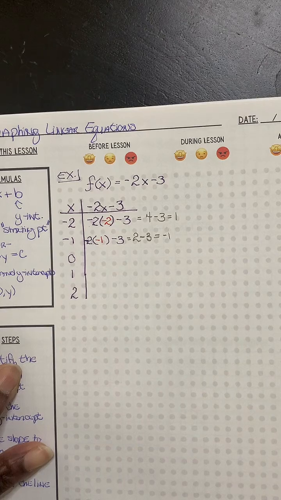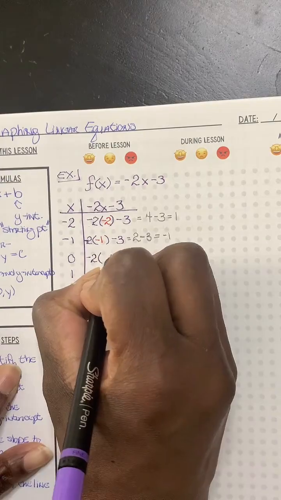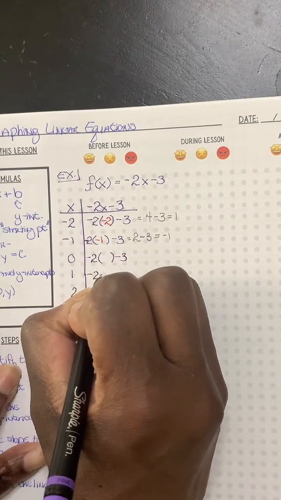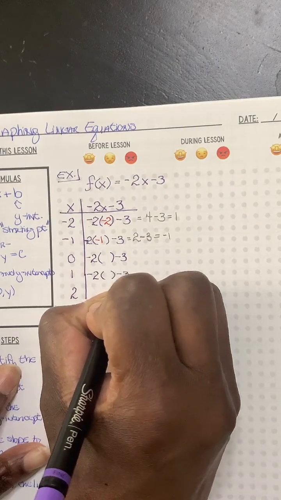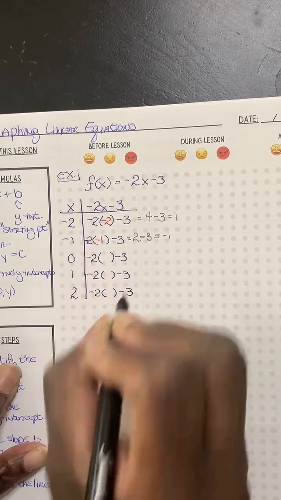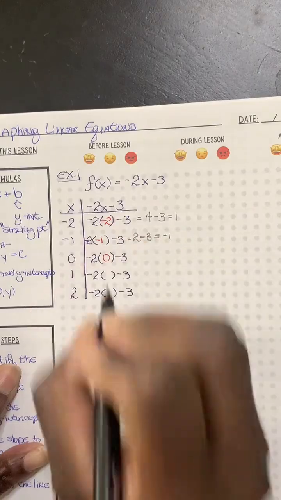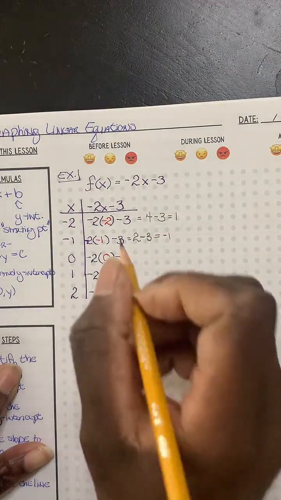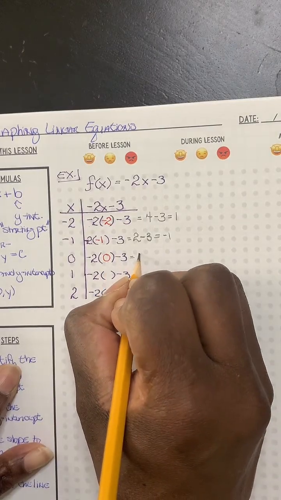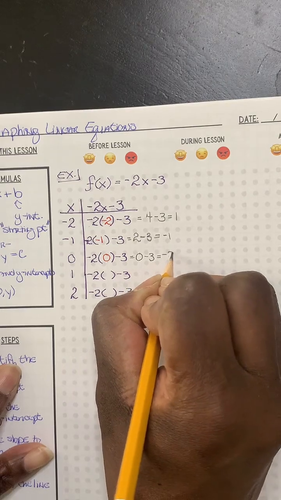Same thing for 0. So we kind of did this a little bit yesterday for those that were here. I'm just going to start it off on all of those. Okay, so we plug our 0 in. So here, negative 2 times 0 gives me 0. And 0 minus 3 gives me a negative 3.